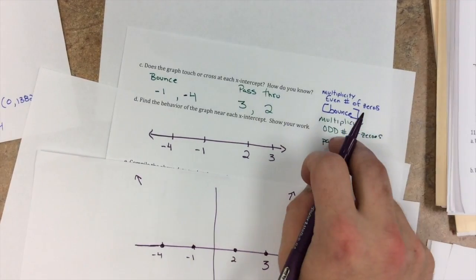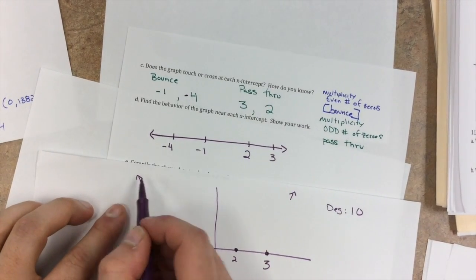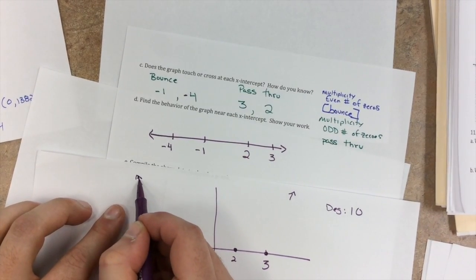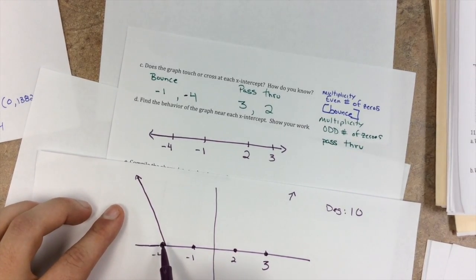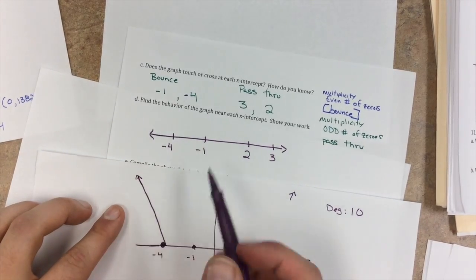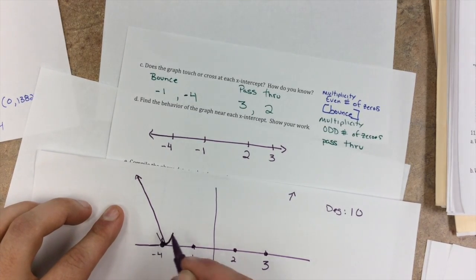And based on what we found in part C, we can look at starting from -4. Our graph is going towards -4. It gets to -4, and what did we say? It bounces. So it's going to touch the x-intercept and go back the same way. Likewise, it's going to go up.